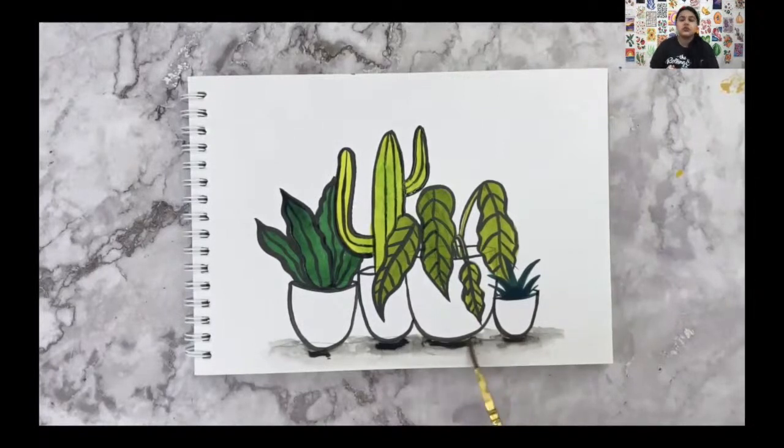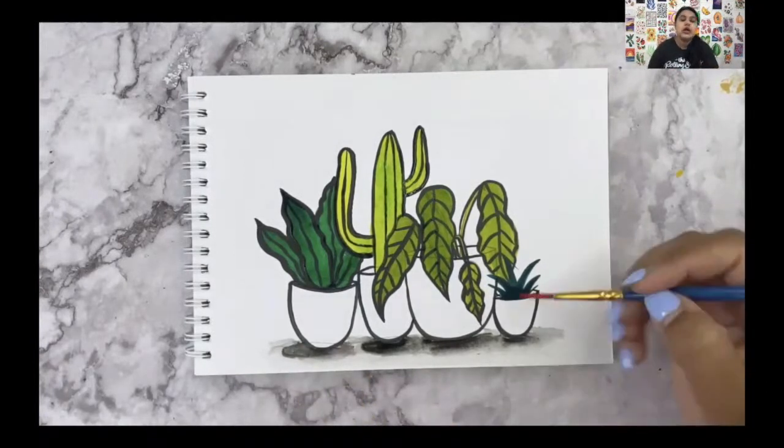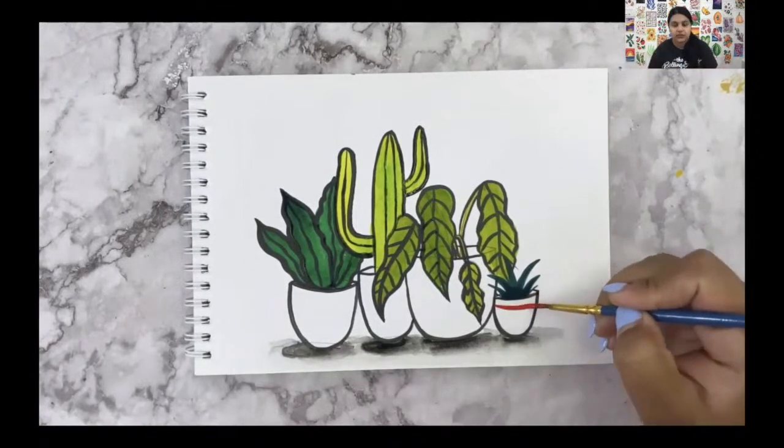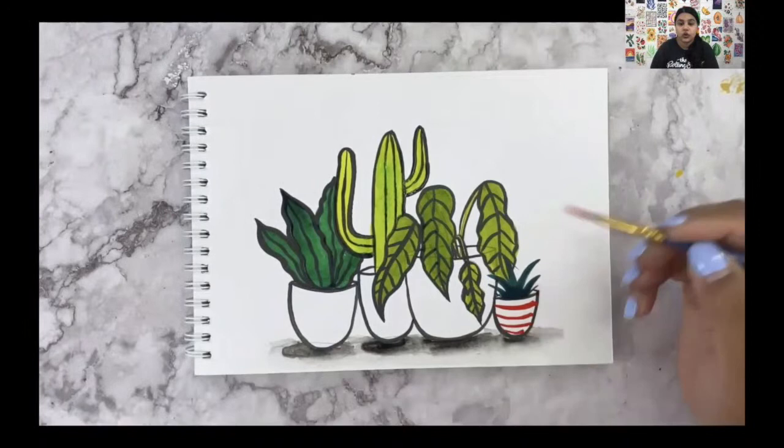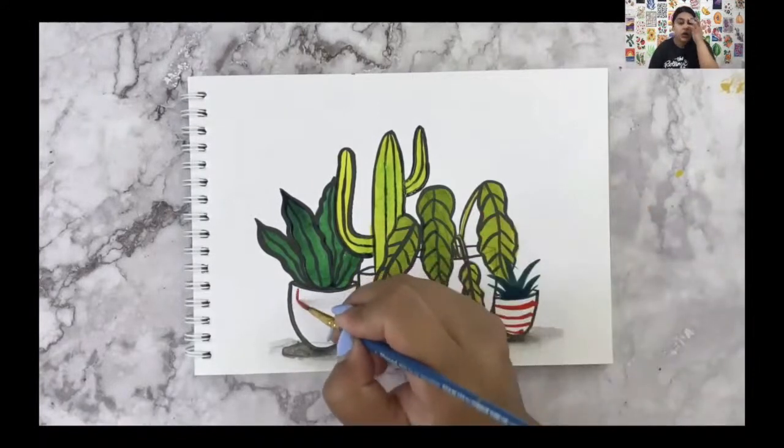Now here, in terms of the blending, if you feel like you don't want to blend it out too much, that also works. You can see I didn't really overly blend it out. I just went in a few circular motions to give that look of a blended look, but I left it as is otherwise. And now you can see I'm starting off with my pots.